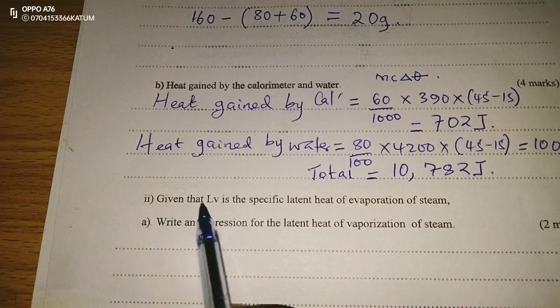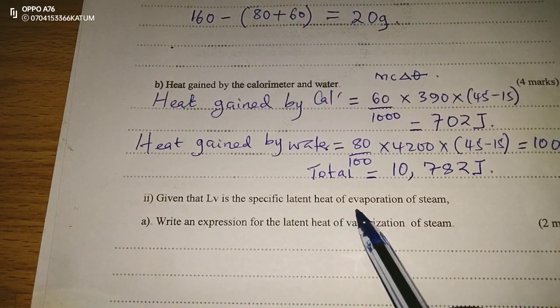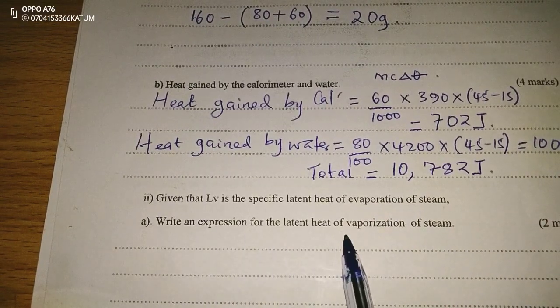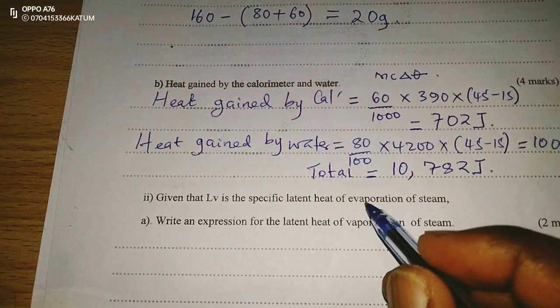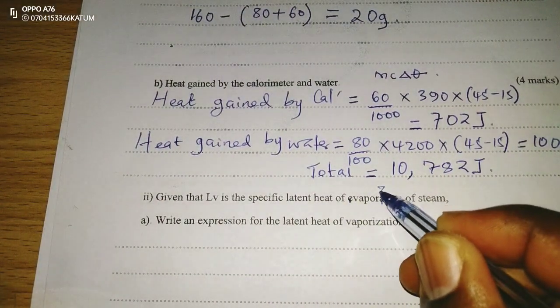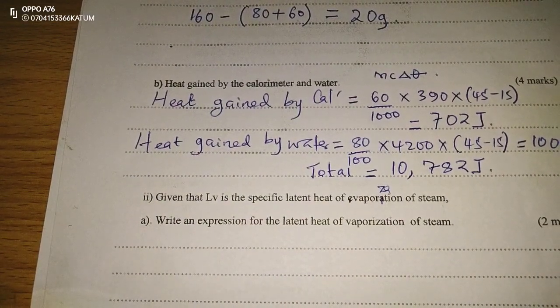Part 2, given that LV is the specific latent heat of vaporization of steam, write an expression for the latent heat of vaporization of steam. This should be vaporization, not evaporation. Write an expression.